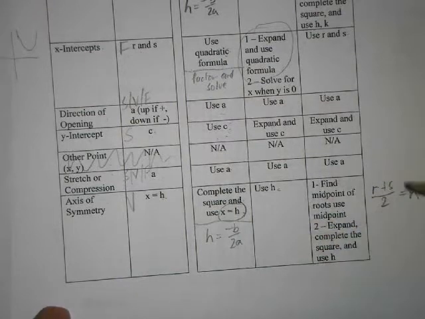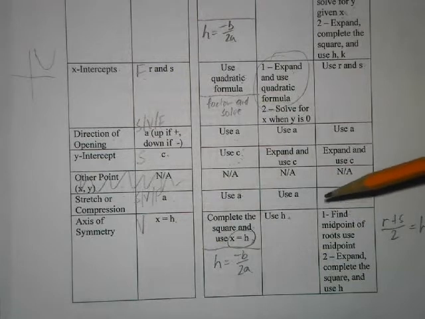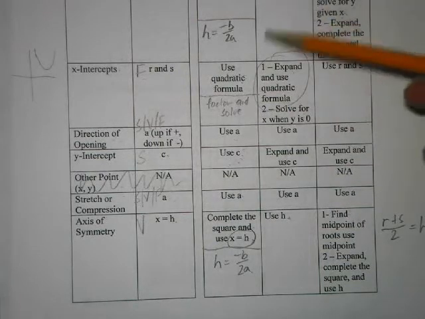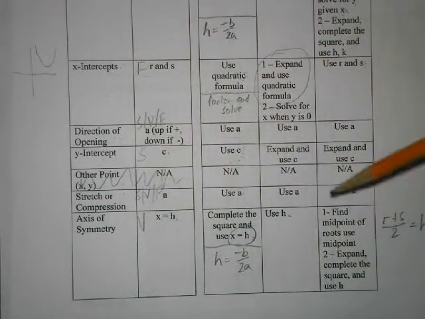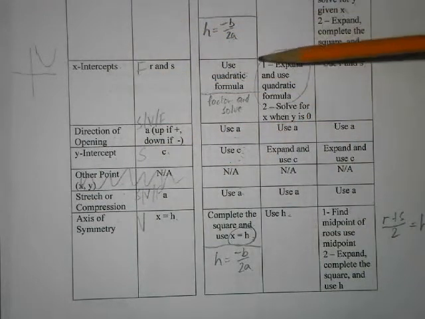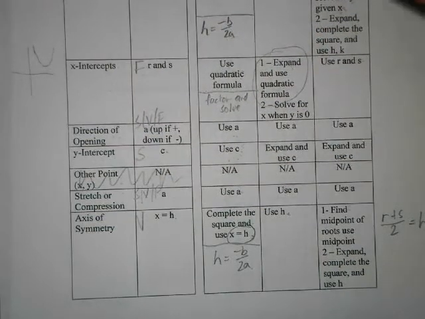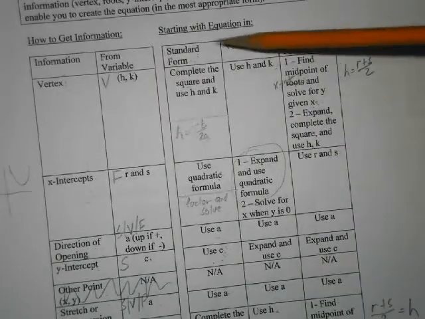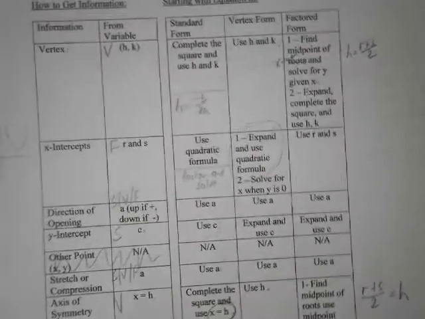Okay, so that's probably what I do. So this is a good thing. You really should practice, and at least for vertex, x-intercepts, and y-intercept, be able to know how do I get those three pieces of information if my original equation is one of these three. That's really the goal of today's lesson.